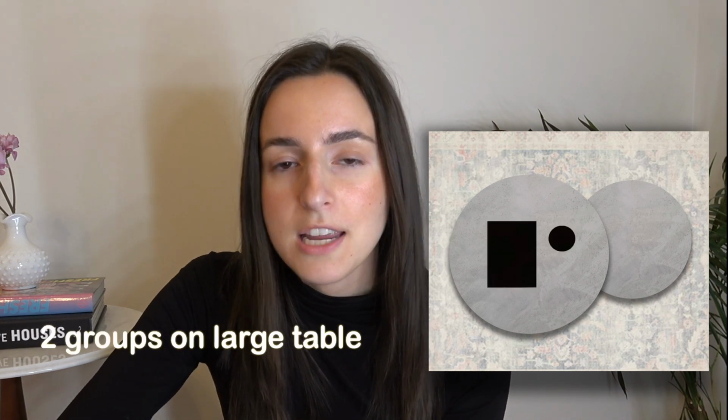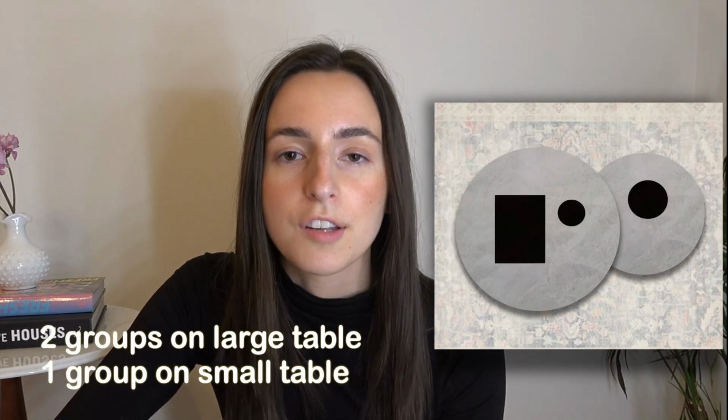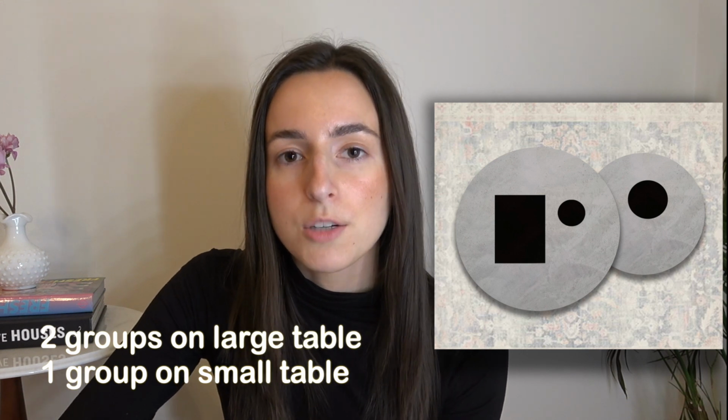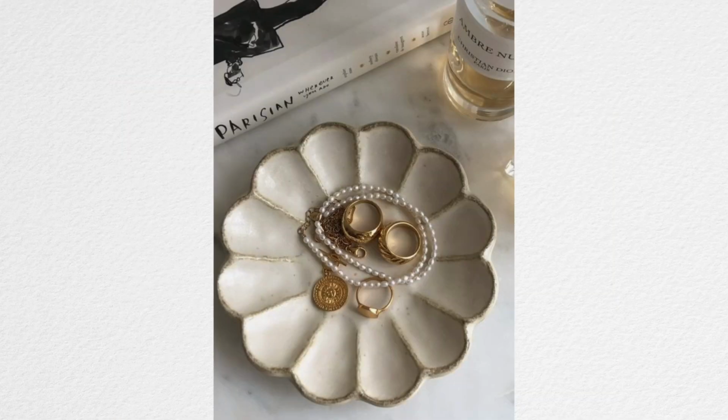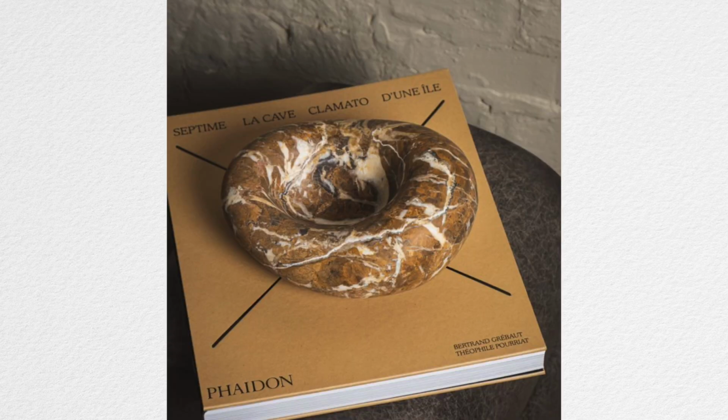Say we have a nested table that comes in 2. We're going to have 3 styling groups. 2 of your groups are going to go on the bigger coffee table and then 1 of the styling groups is going to go on the smaller one. On the smaller one, since that is kind of like the functional table, I would suggest having the one item on that table be something that can be really handy and really usable, something like a big dish that you can place items in, or a decorative tray or plate.